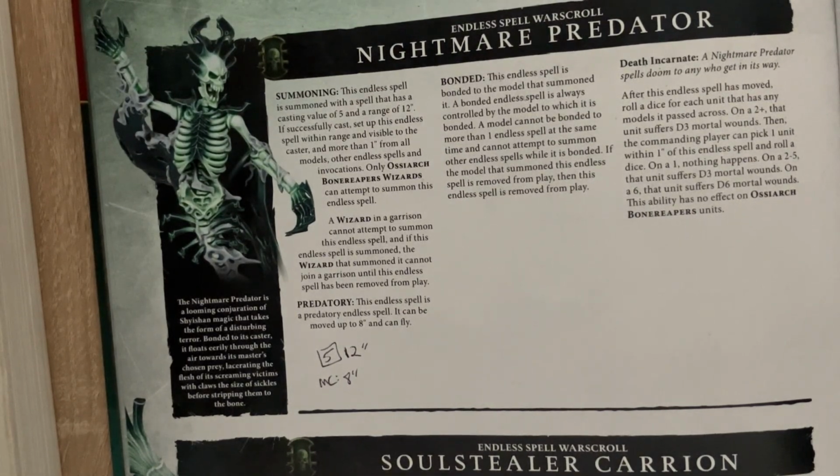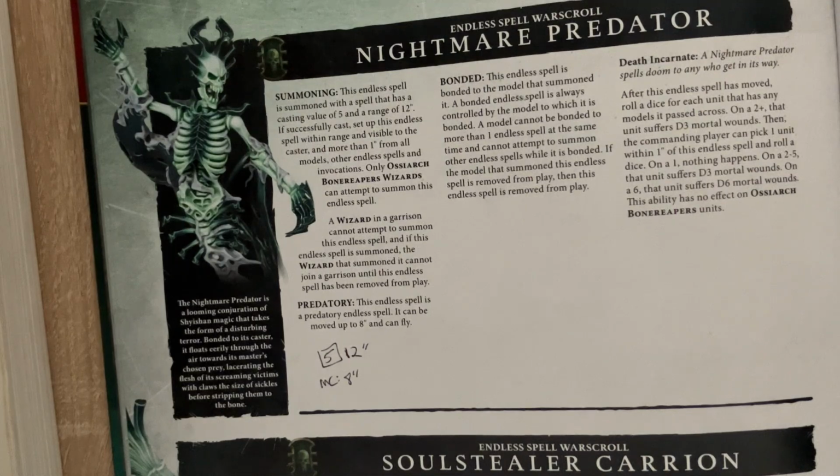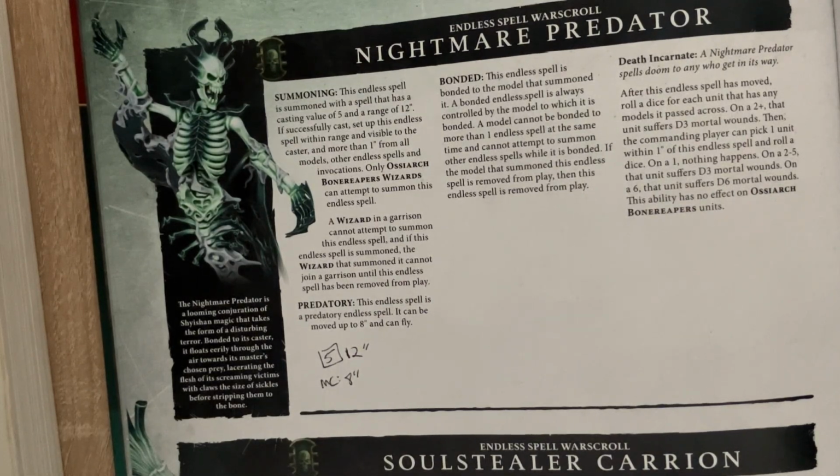All right, so its main rule, Death Incarnate. After this endless spell has moved, roll a dice for each unit that has any models it passed across. On a 2+, that unit suffers D3 mortal wounds. Then the commanding player can pick 1 unit within 1 inch of this endless spell and roll a dice. On a 1, nothing happens. On a 2 to 5, the unit suffers D3 mortal wounds. On a 6, that unit suffers D6 mortal wounds. This ability has no effect on OBR units.